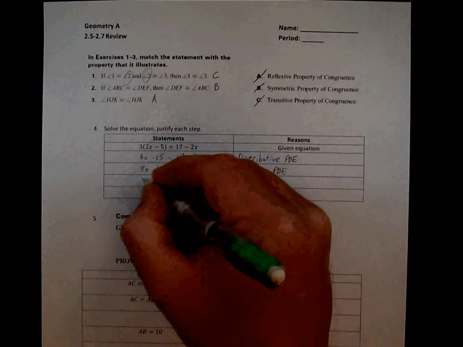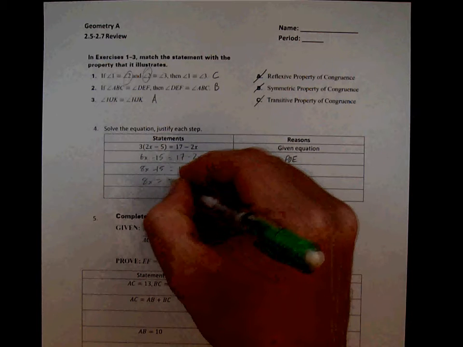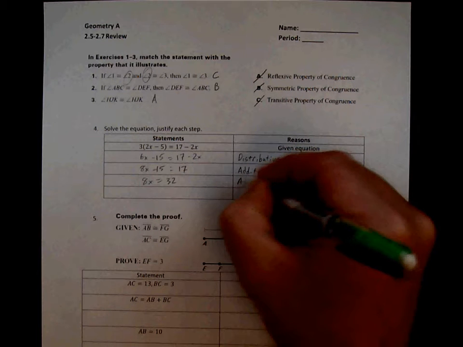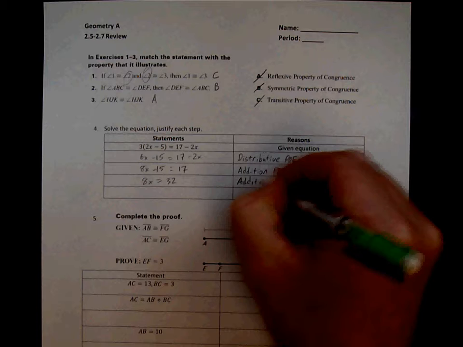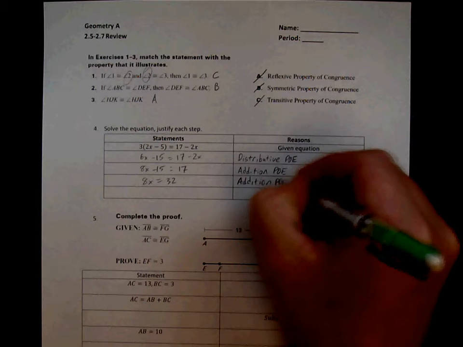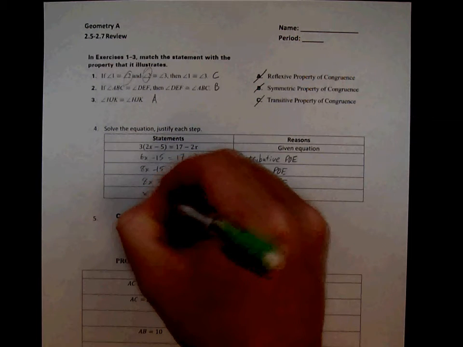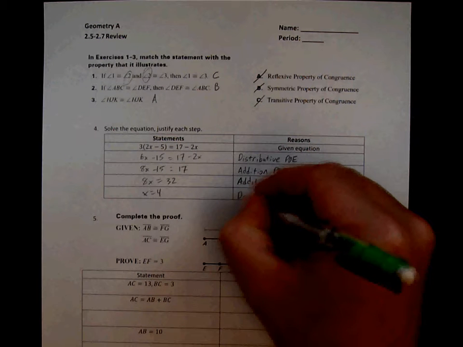Then I can add 15 to both sides, leaving me with 8x equals 32. That's addition POE. Then I can divide both sides by 8, giving me x equals 4. That was the division POE.